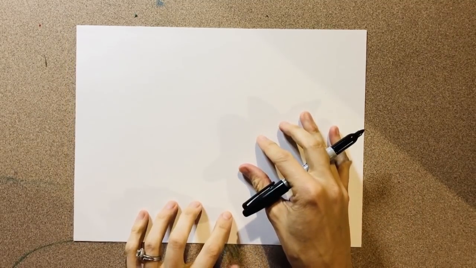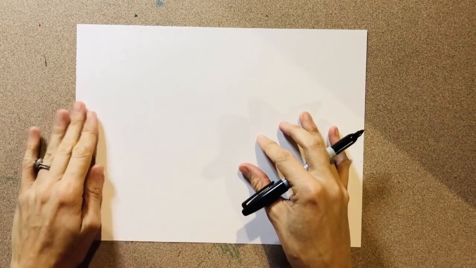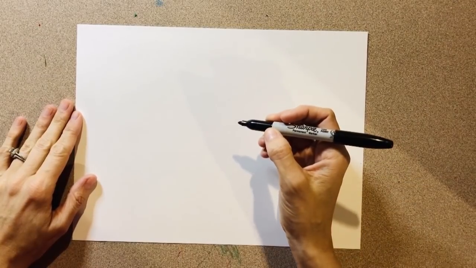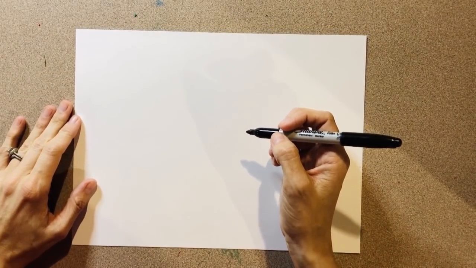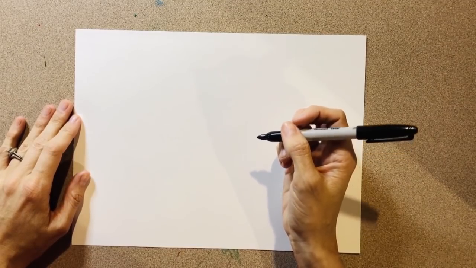All right, now that we have learned all about space and overlapping shapes, we're ready to start our bug playground. So we're gonna make some giant pieces of grass. We're gonna start with just one blade of grass. I'm gonna draw in black marker so you can see, but you may wanna draw in pencil in case you make a mistake, you can erase.